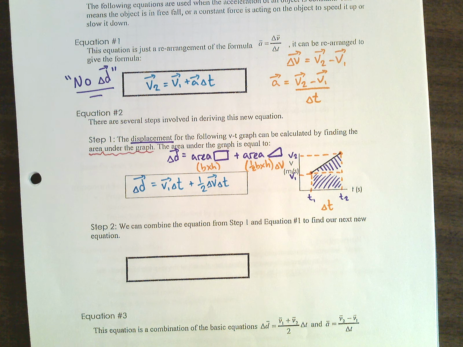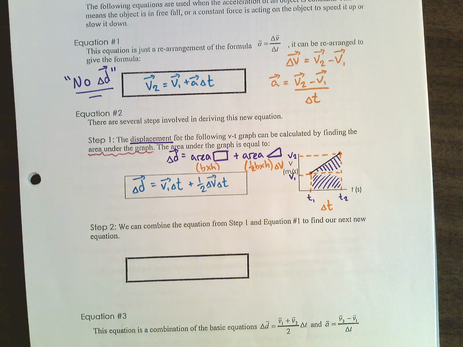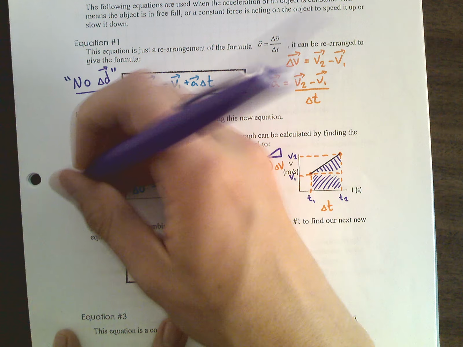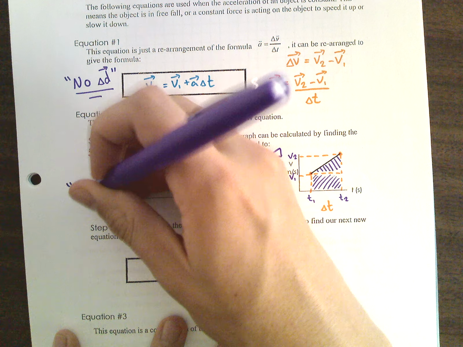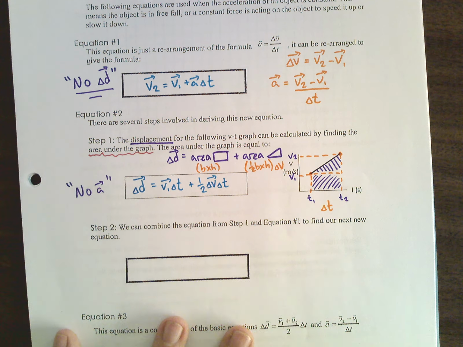But now one thing is that we don't have this on our formula sheet. We don't have this specific formula on our formula sheet, and there's a reason for that. Now, this is a scenario where we can use this formula in certain scenarios. This would be the type of scenario where we had not been given acceleration, right? There's no acceleration in here.